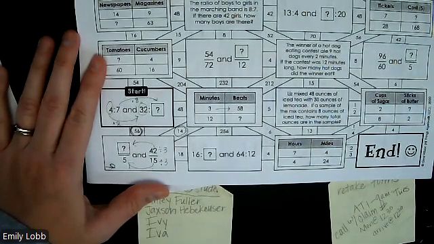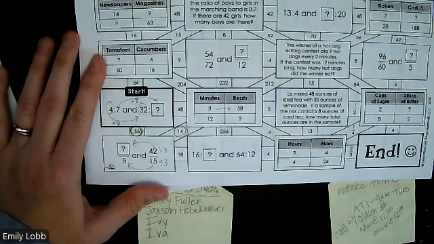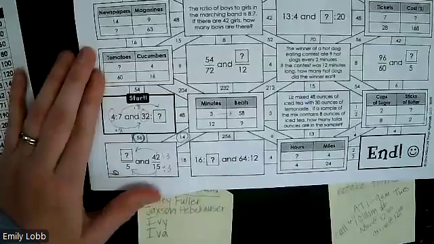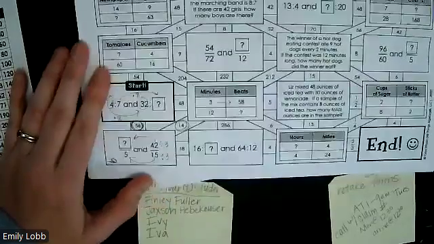Oh, you know what? This is weird. This gets a little bit more difficult. I kind of have to figure out how many beats per minute.